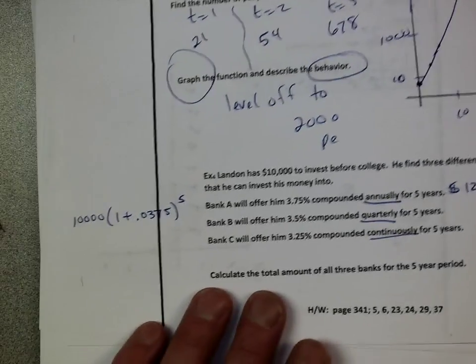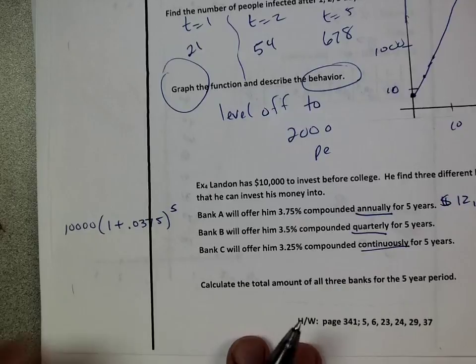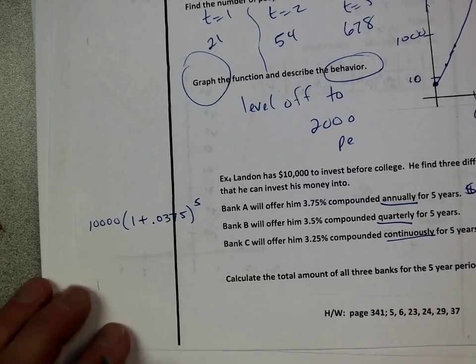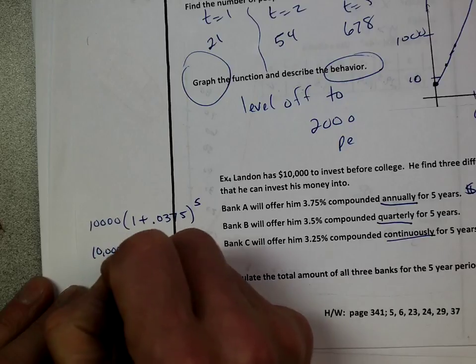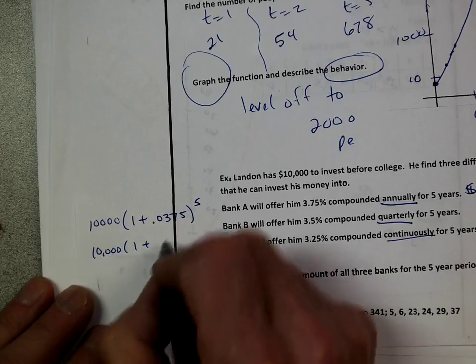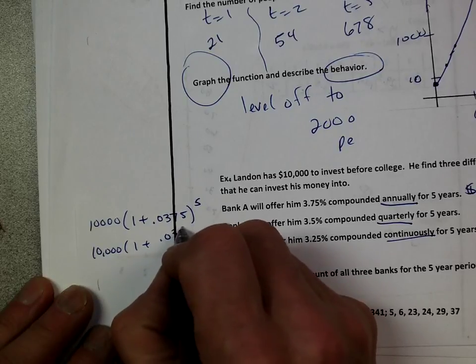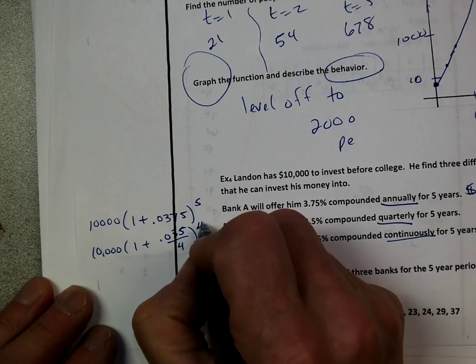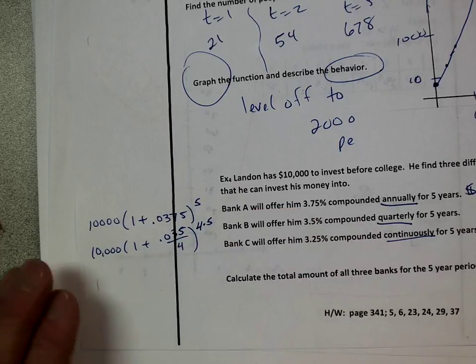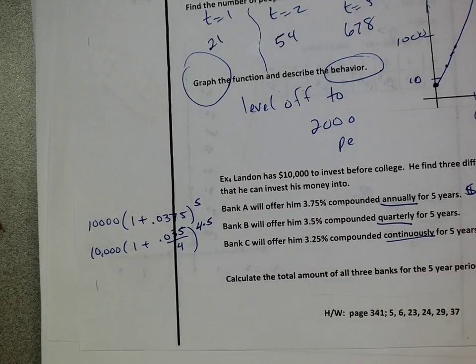Quarterly. Okay, so now Landon's going to say, okay, well, I'm going to take it over here. They'll compound it quarterly, okay? So we'll go our 10,000, 1 plus 0.035 over 4, to the 4 times 5, right? We used that formula yesterday also, right?